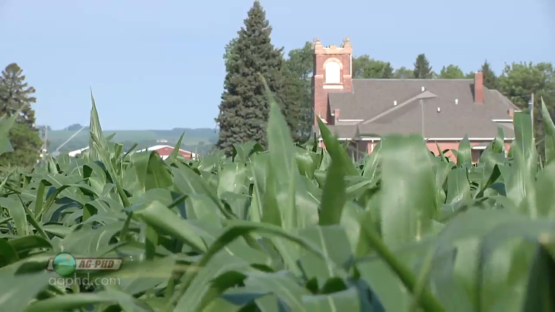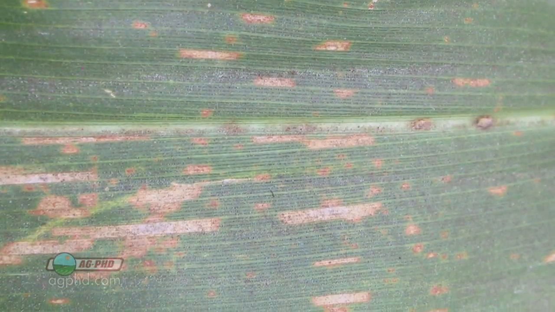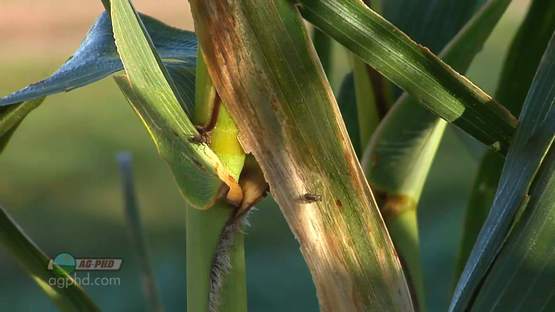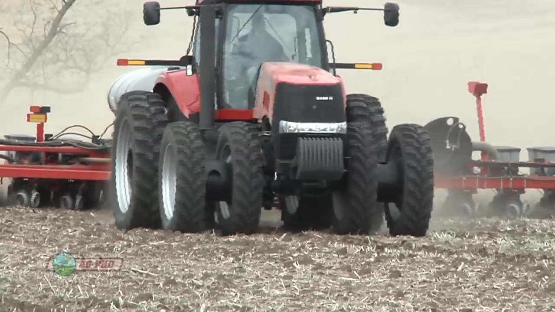Now, there is one big variable though. If you have a certain disease problem, maybe it's gray leaf spot, maybe it's Goss's wilt, now you do have to be very fussy about which hybrid you get, and just any old substitute hybrid may not be good enough.